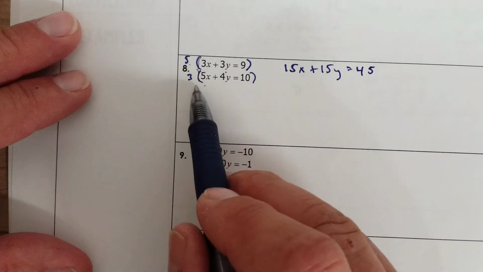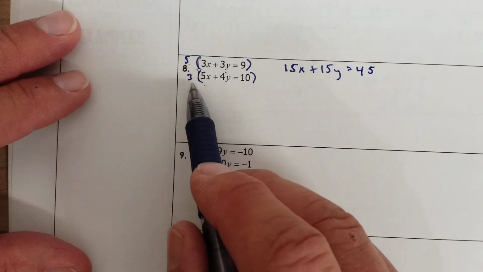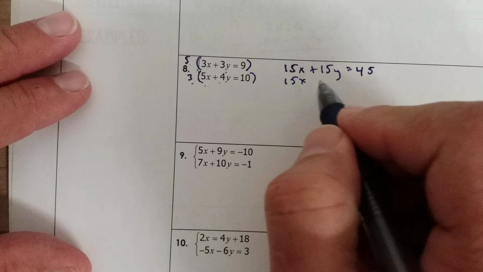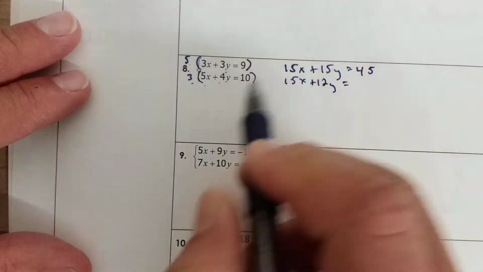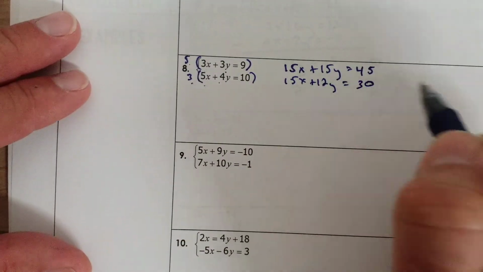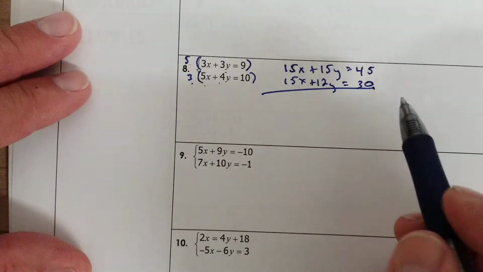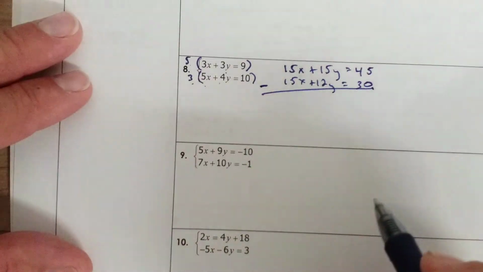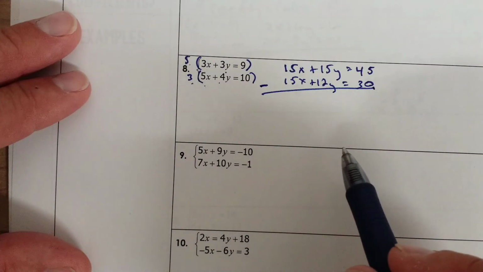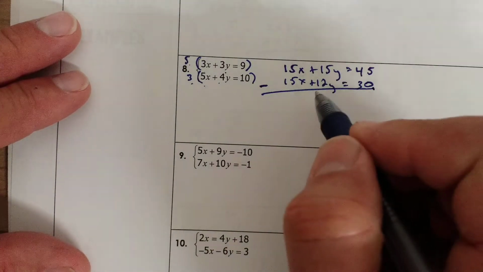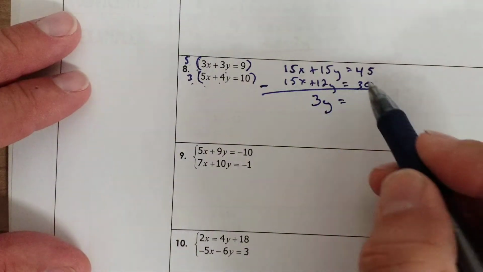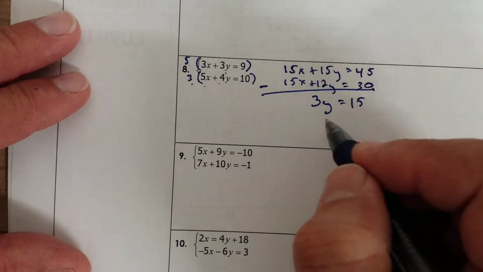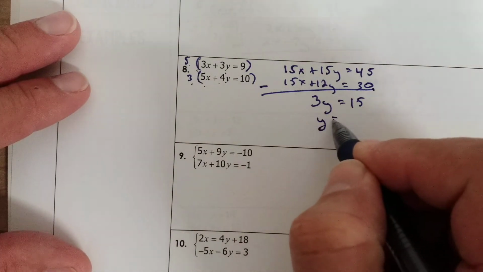The bottom equation I'm going to multiply by 3. So I'm getting 2 brand new equations. 3 times 5x is 15x. 3 times 4y is 12y. And 3 times 10 is 30. And now that I have these 2 equations, and these numbers are the same, I can eliminate those if I subtract. 15 take away 15 is 0. 15 take away 12 is 3y, and 45 take away 30 is 15. Divide both sides by 3, you get y equals 5.